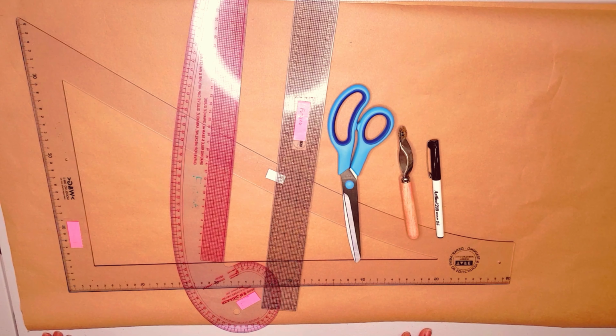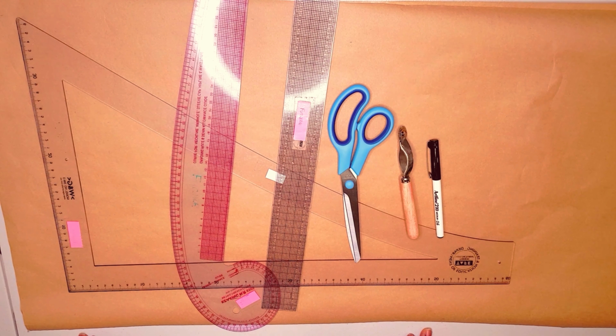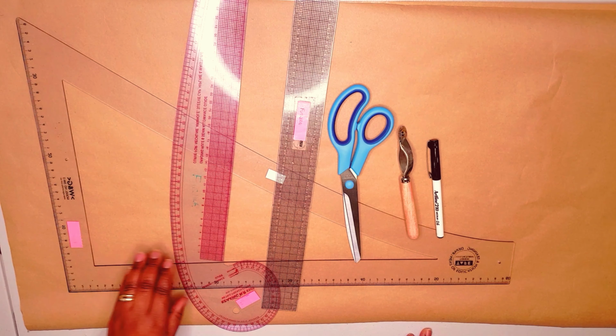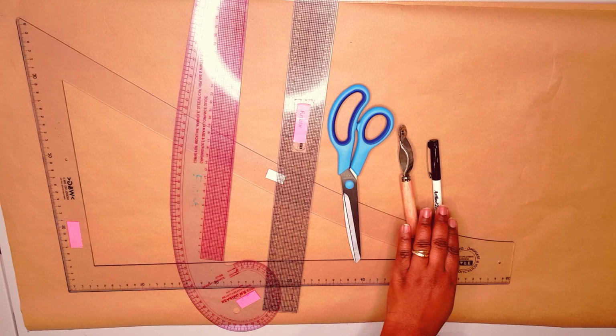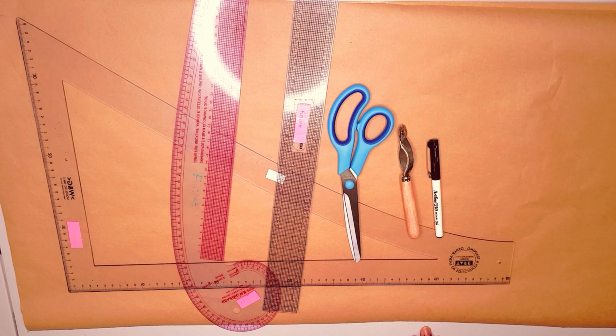Welcome to my channel. Today I'll be showing you how to draft a basic bodice block, but this block is a bit detailed. It's got a bust side dart, a waist dart, and a back shoulder dart. So I'll be using a square ruler, a curved ruler, a straight ruler, scissors, a tracing wheel, and a marker, so you can be able to see.